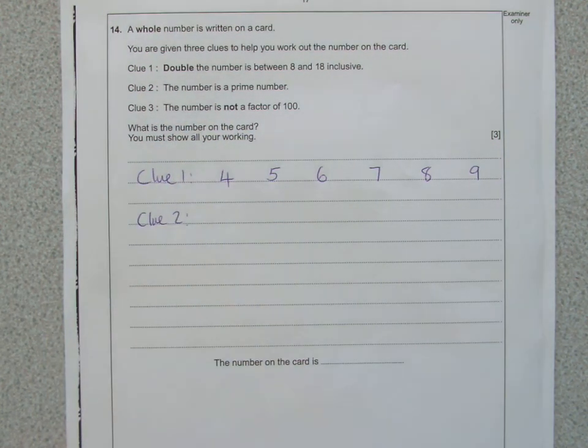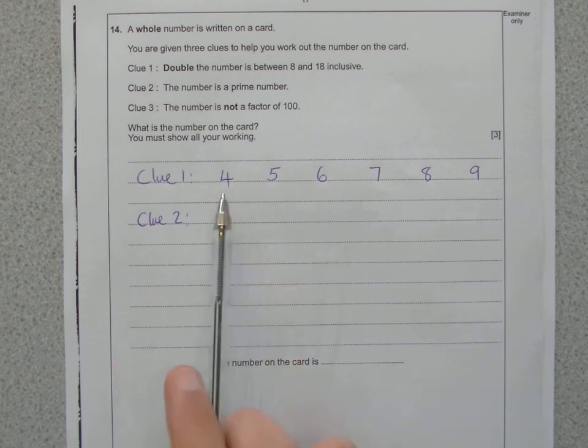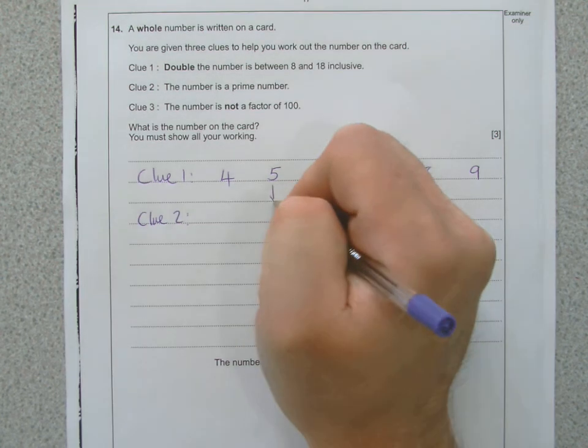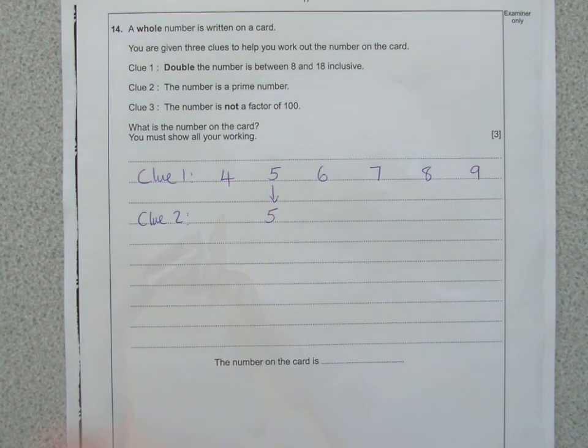It says the number is a prime number. And straight away we can see from here which ones are not going to be part of our answer, because of course 4 is not a prime number. So we can dismiss 4. 5 is a prime number, so we can bring 5 down. 4 we're not, but 5 we will.